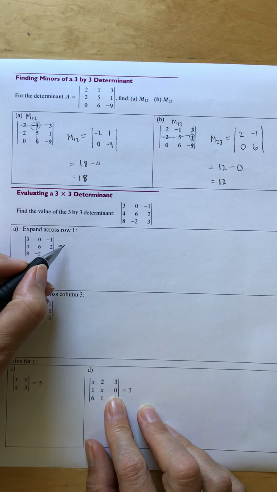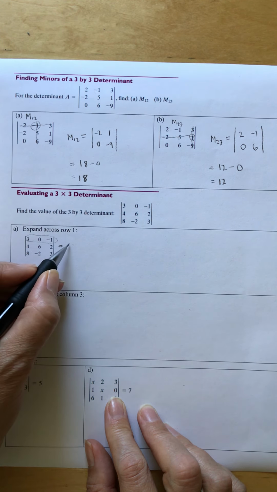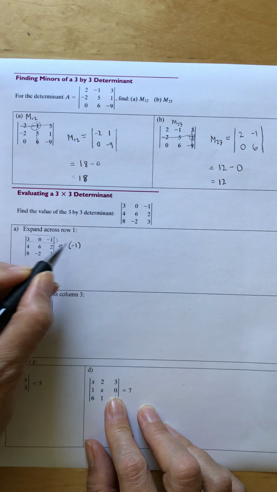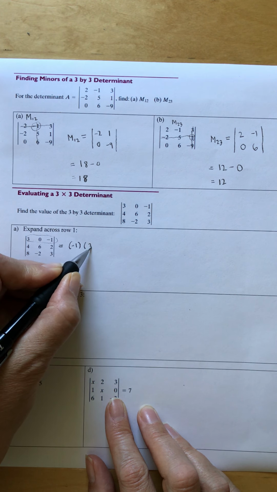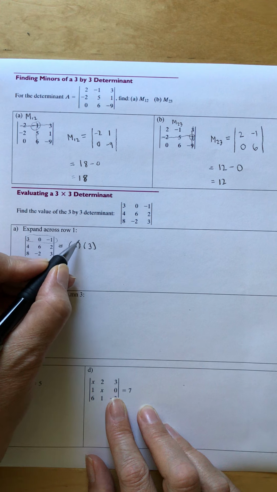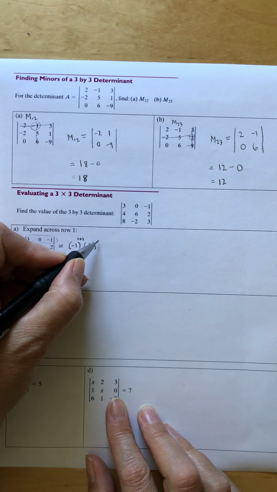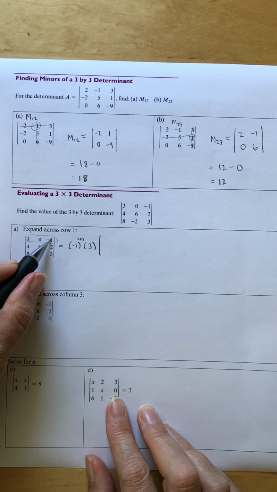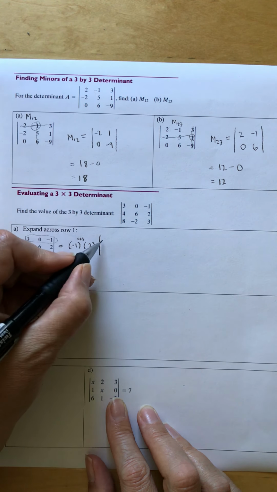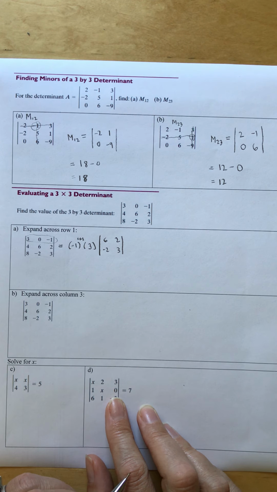So the first thing, if we're expanding across row 1, we're going to think of this row, and the first thing is a -1 raised to the, this 3 is in row 1, column 1, and so this gets raised to 1 plus 1, row 1, column 1. And then the determinant that I'm going to multiply by is what's left if I cross out row 1 and column 1. So it will be this, 6, 2, -2, 3. That's the first part of the determinant.